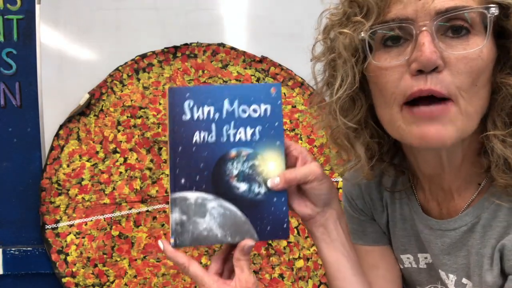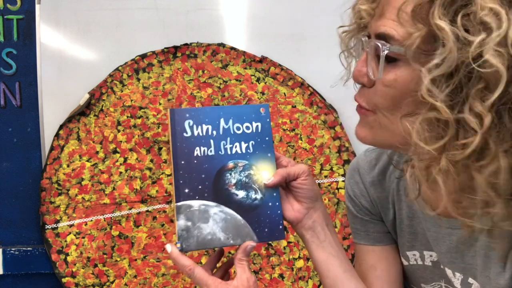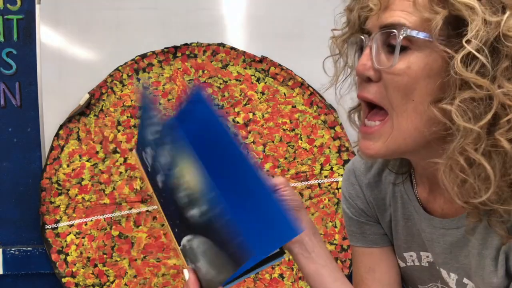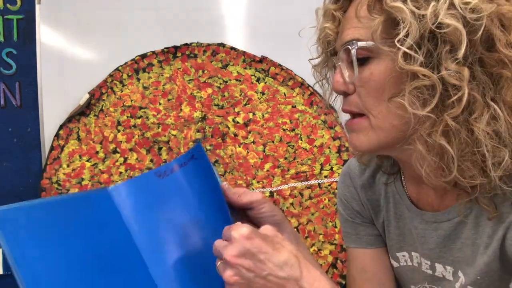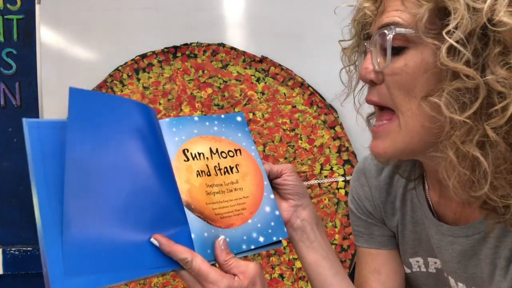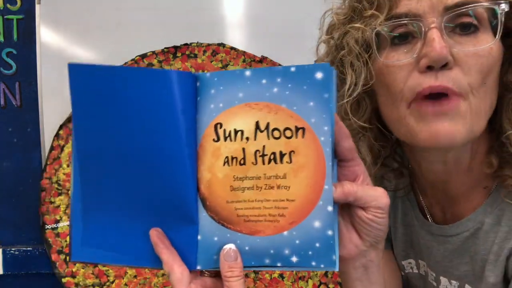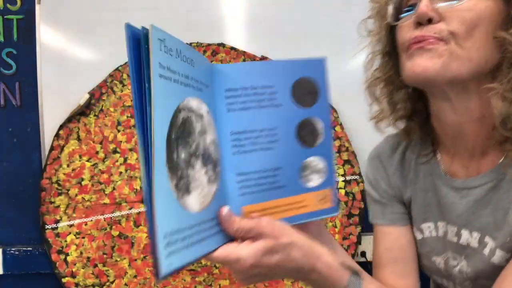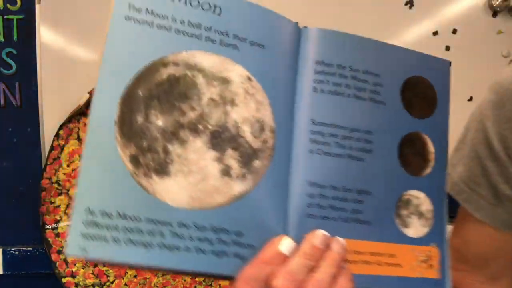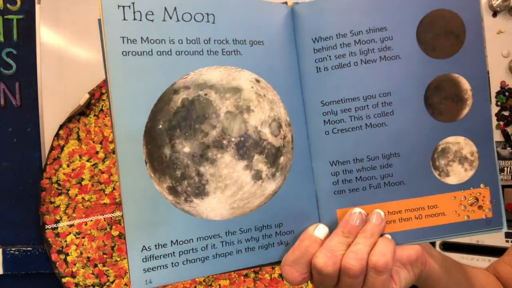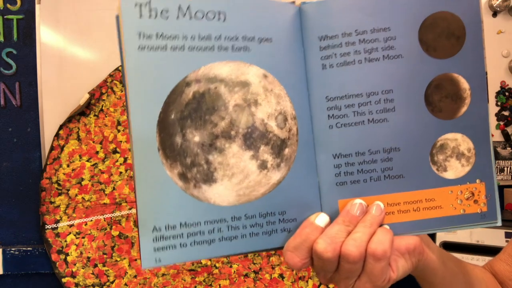Hi, boys and girls. I want to read a little bit about the moon with you in this book called The Sun, Moon, and Stars. And it is written by Stephanie Turnbull, and it is designed by Zoe Ray. And we're going to read a little bit about the moon in it. The moon. The moon is a ball of rock that goes around and around the Earth.